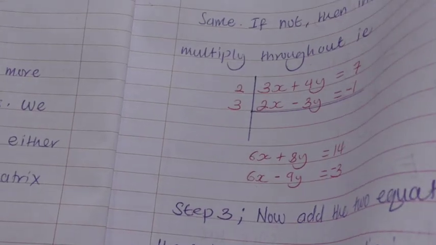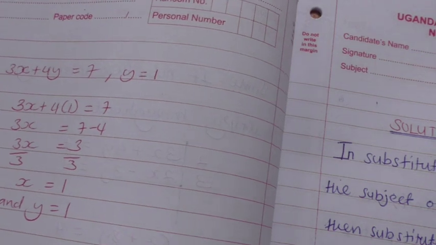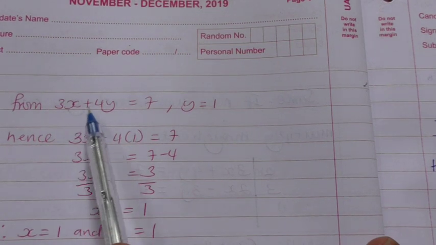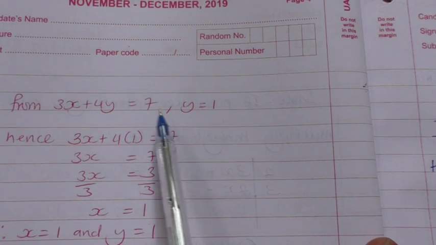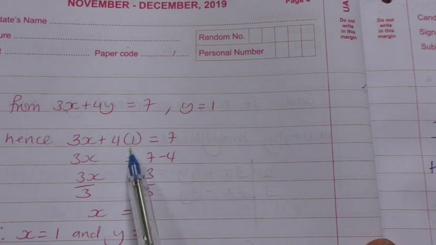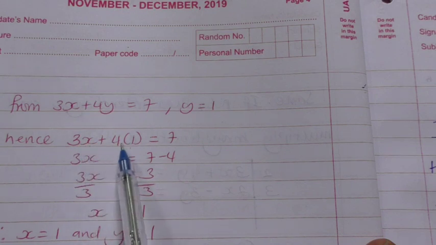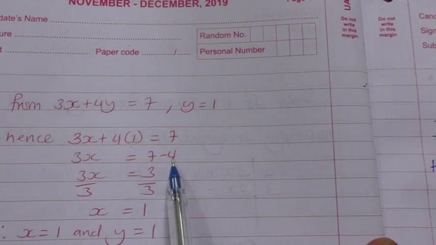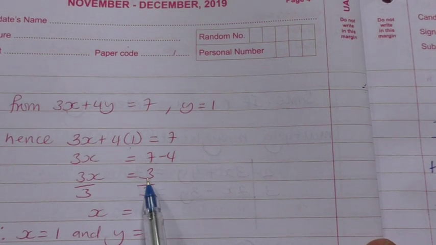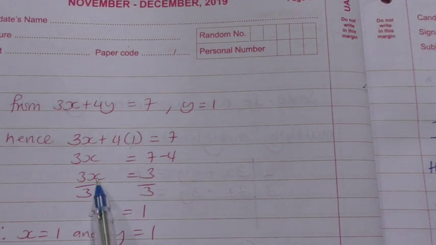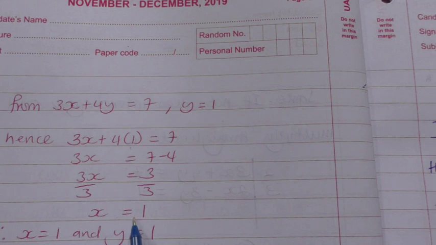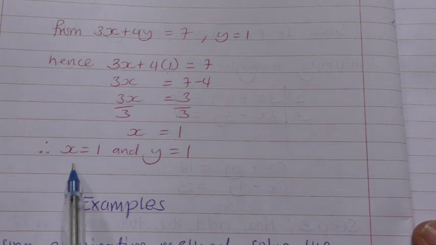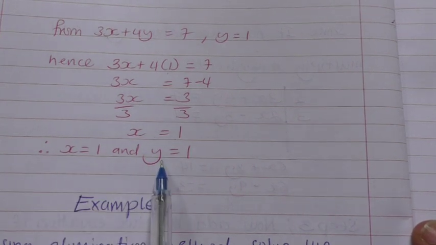So since we have got y as 1, we are substituting in 3x plus 4y equals 7. Once we replace y with 1, we get 3x plus 4 equals 7. We take away the 4, it becomes 7 minus 4, which gives us a 3, and therefore we shall have 3x equals 3. We divide by 3 to get the value of x, and that will be x equals 1, and also y is 1.